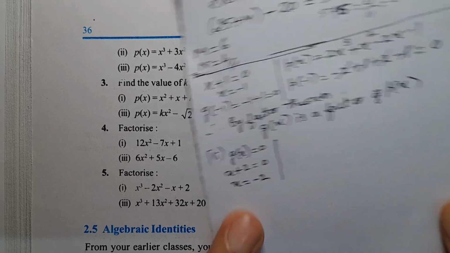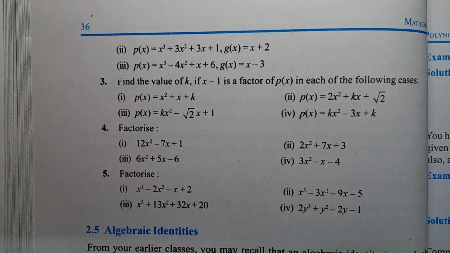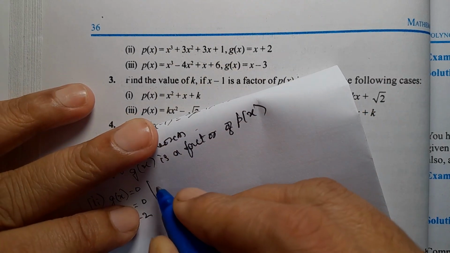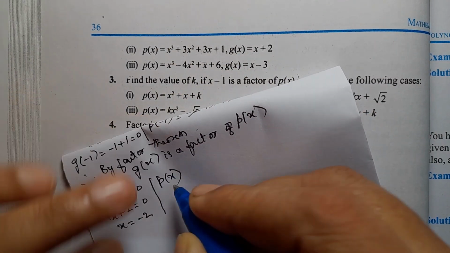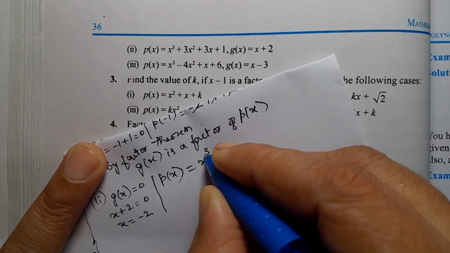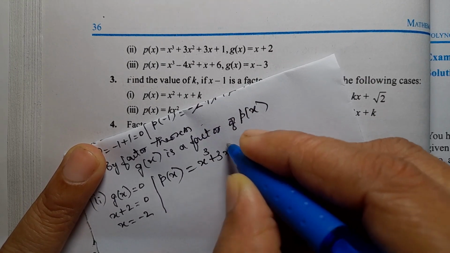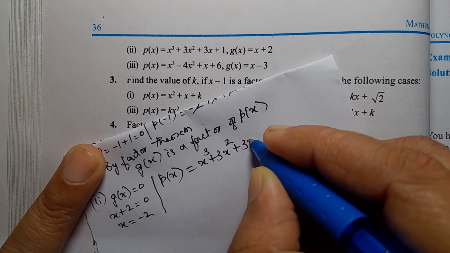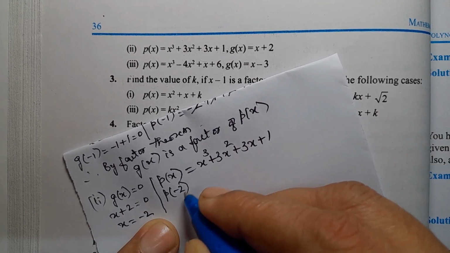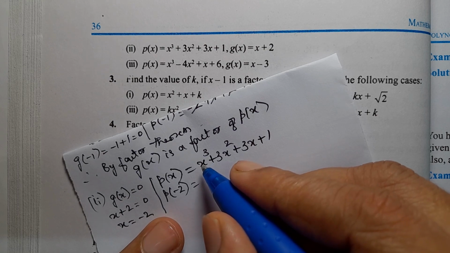Now what we have to do is substitute in p of x. p of x equal to x cube plus 3x square plus 3x plus 1. So p of minus 2 equal to minus 2 whole cube is minus 8.